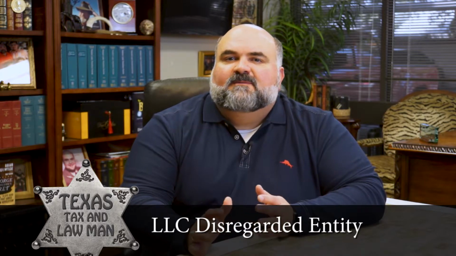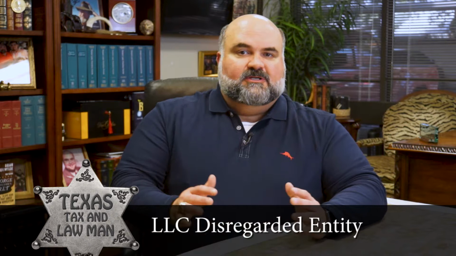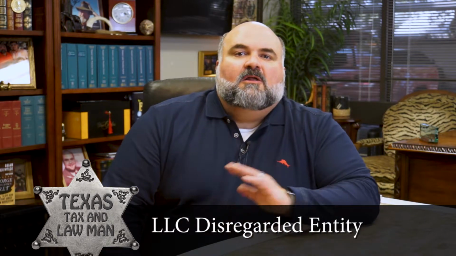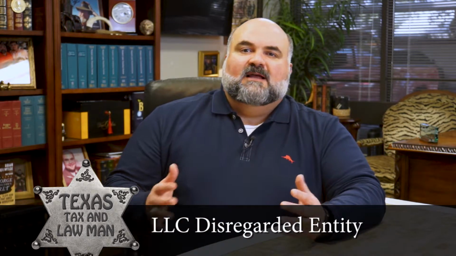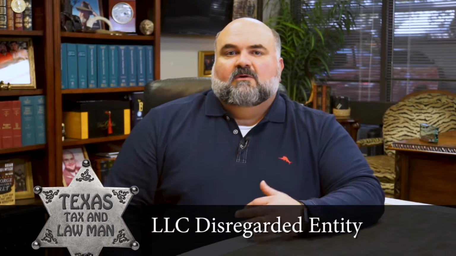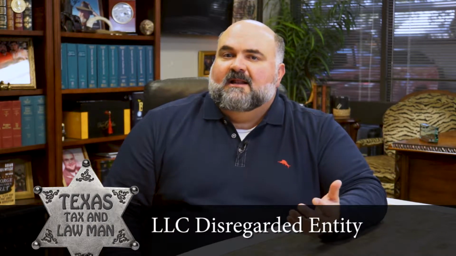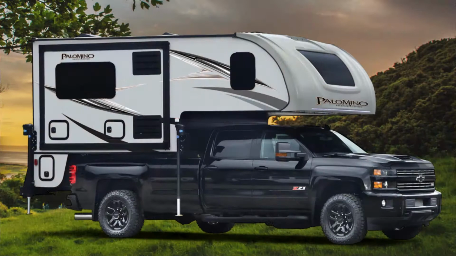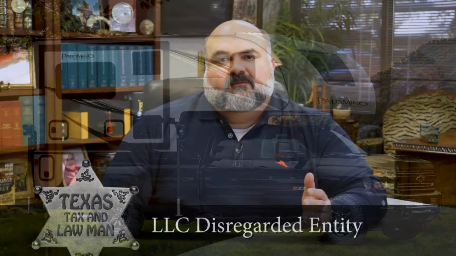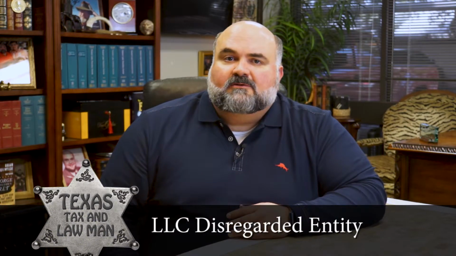But first, let's paint a mental picture using our truck analogy. All along, we have said that LLCs were like different kinds of trucks. When we talk about an LLC disregarded entity, I want you to picture one of those slide-in campers that rides in the back of a pickup truck. Yes, it is a camper. It can stand on its own, but it has to ride on another truck to get there. So let me explain how that works.